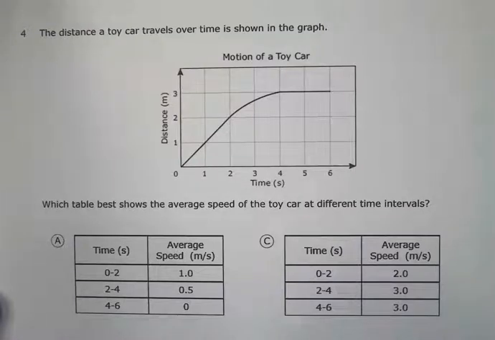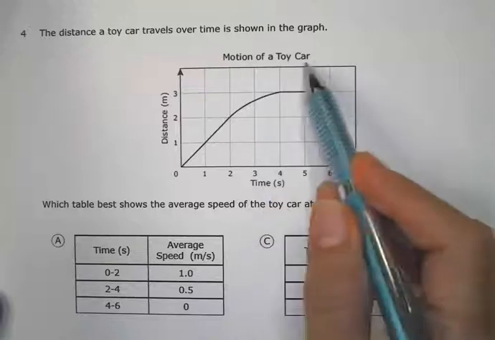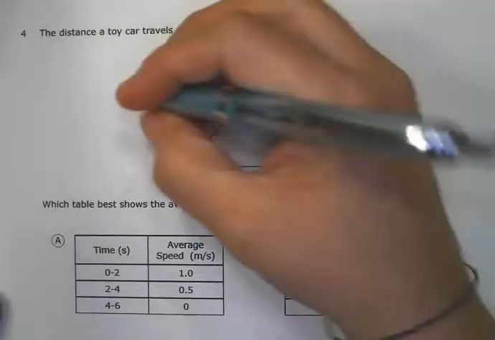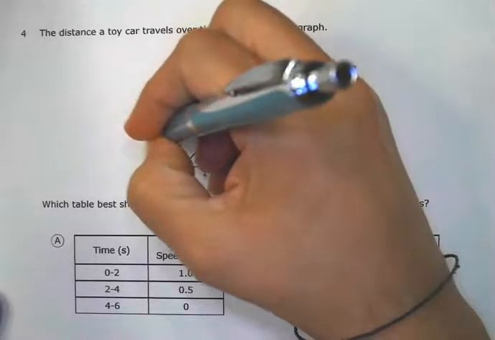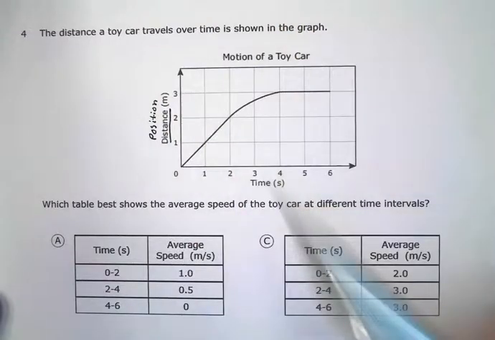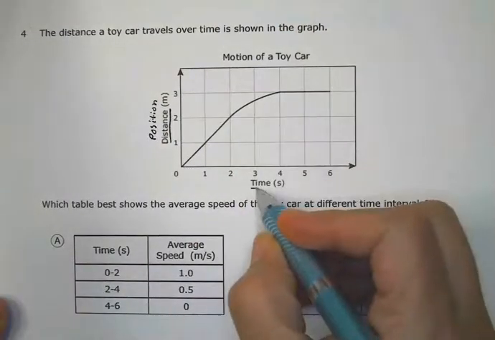Hello guys, let's go ahead and get started with question number 4. Question number 4, we see a graph. It's a motion, the motion of a toy car. We have distance in meters. Distance can also be called position. Position or distance, that's the same thing. Then we have time in seconds over here.